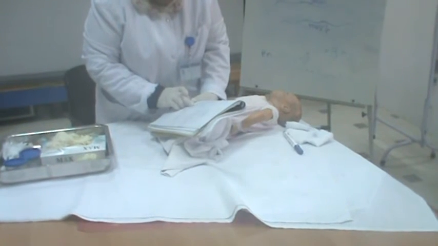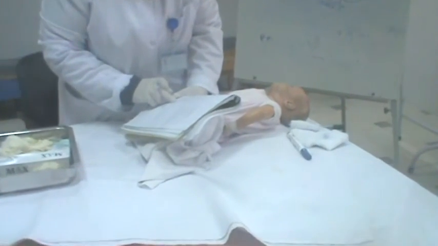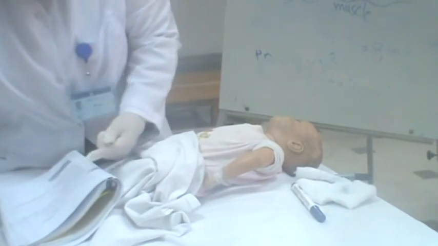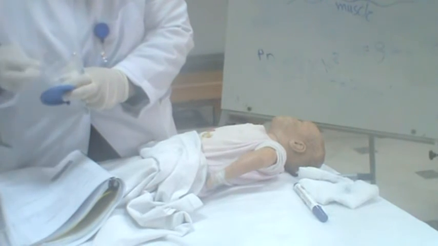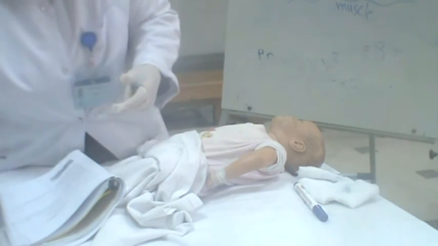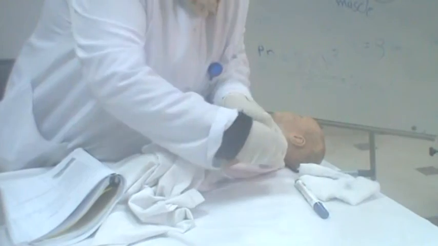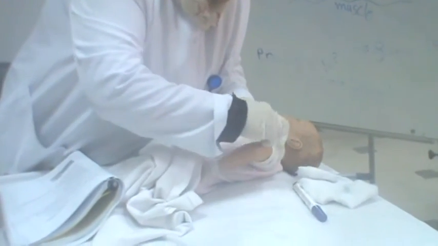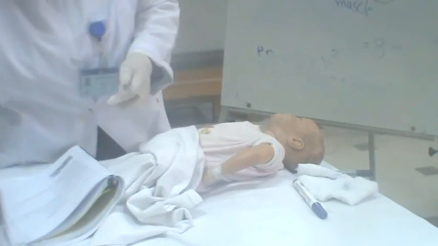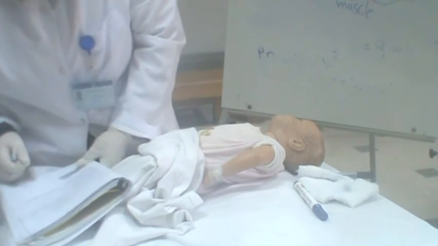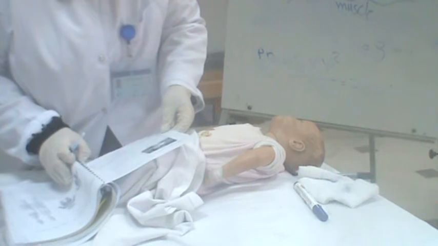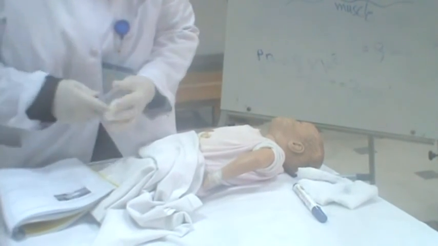Clean the site with alcohol by circular motion. With your other hand, pinch the outside area of the skin that was cleaned with alcohol with your index finger and thumb. Quickly push the needle into the skin at a slight 45-degree angle.